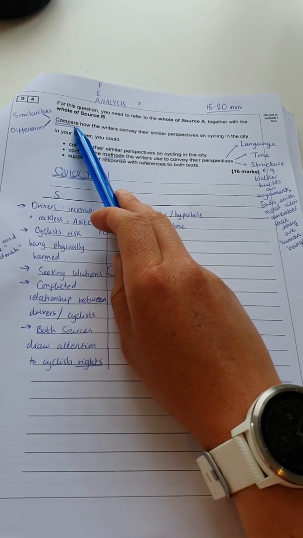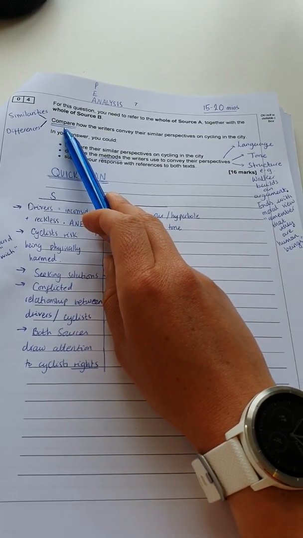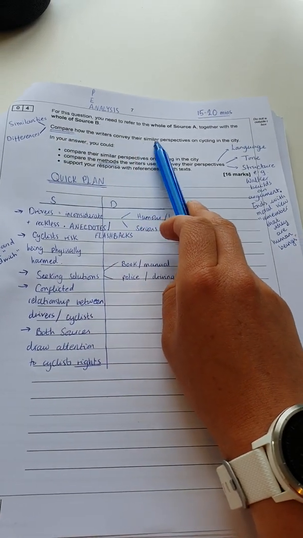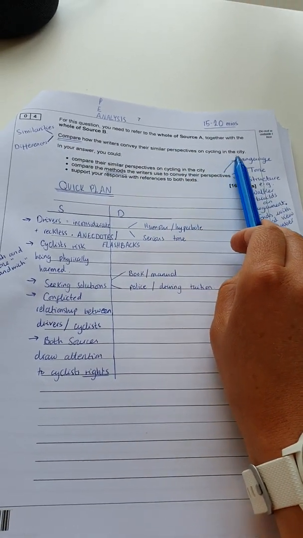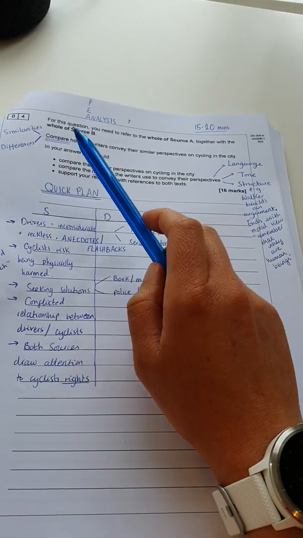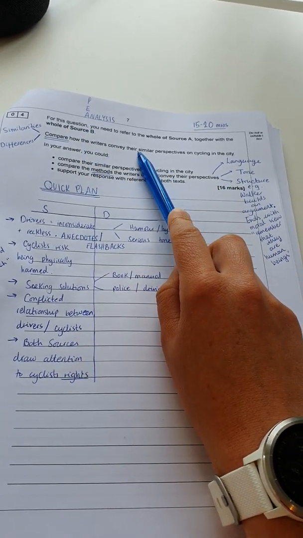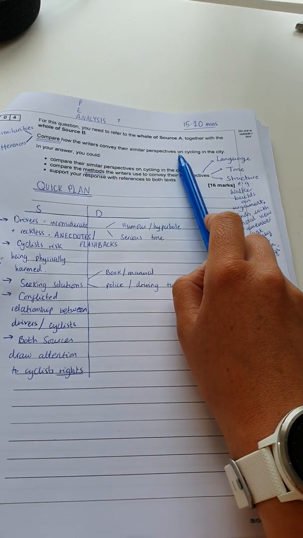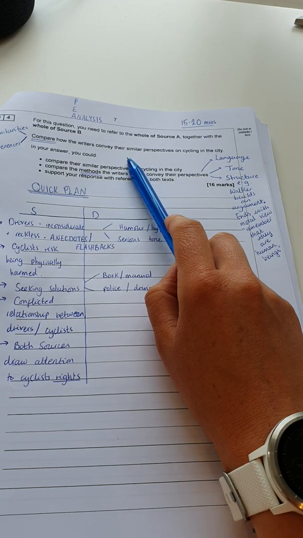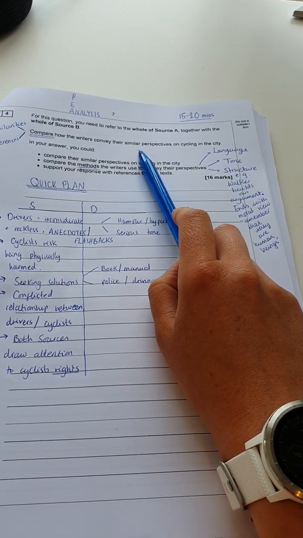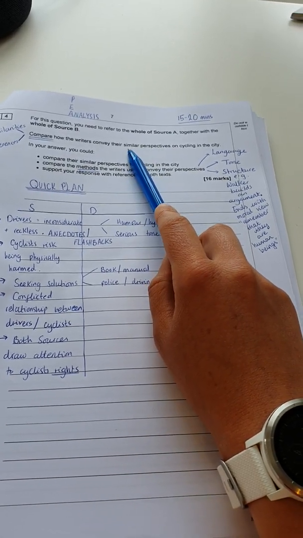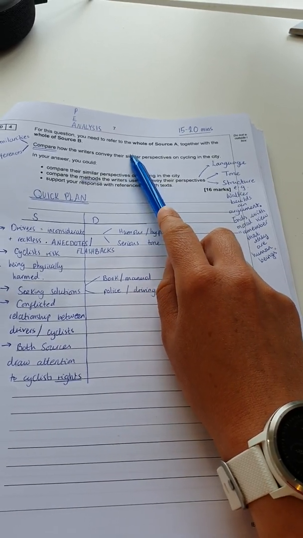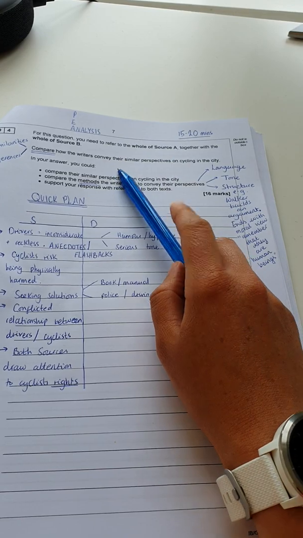these two texts. So the task is to compare how the writers convey their similar perspectives on cycling in the city. Now, it is obviously asking you to look for similar perspectives. It could be different perspectives if the two texts are very different. But in general, it's used that word similar because the perspectives are similar, aren't they?